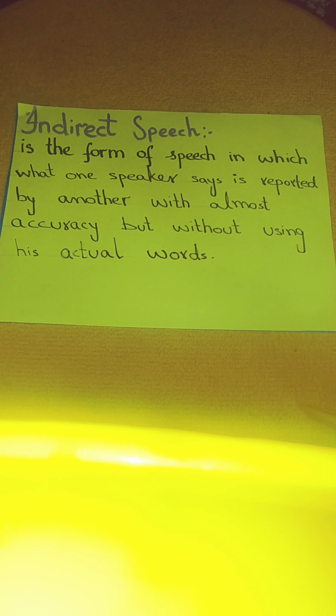So students, direct speech is when you quote someone's exact words using quotation marks to indicate the speech. For example, she said, "I am going to the store." Indirect speech, also known as reported speech, is when you convey someone's words without quoting them directly. The structure changes and often the verb tense shifts. For example, she said that she was going to the store.